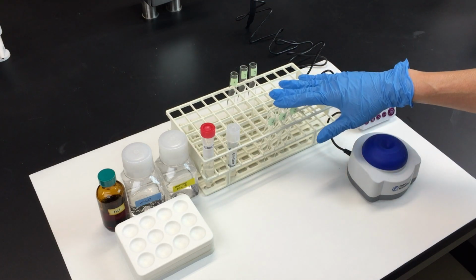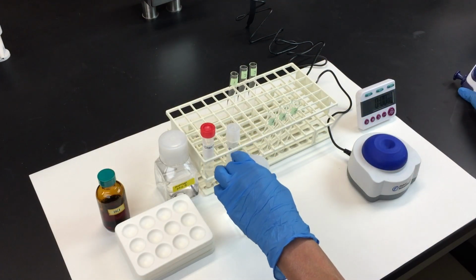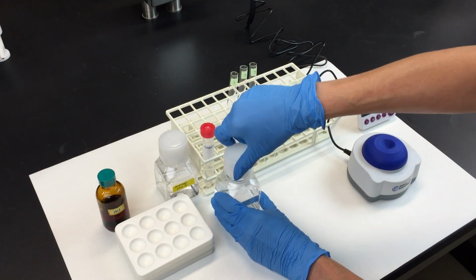Start by labeling 3 test tubes, A, B, and C. Add 3 milliliters of water to each tube.